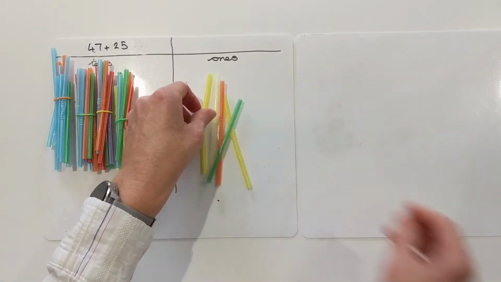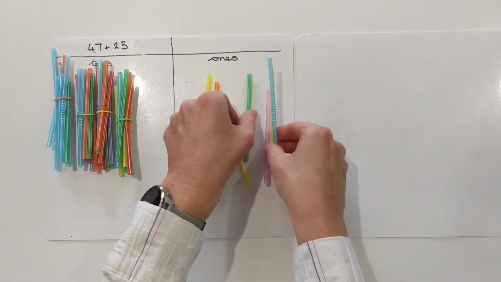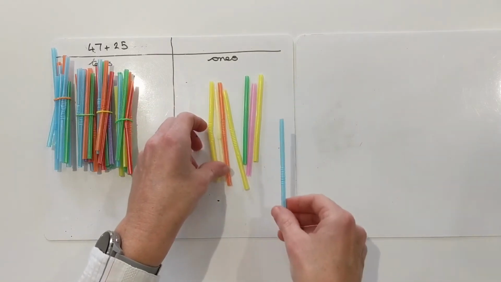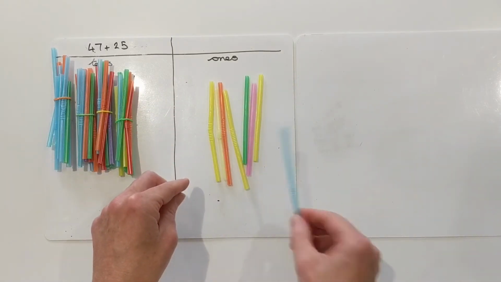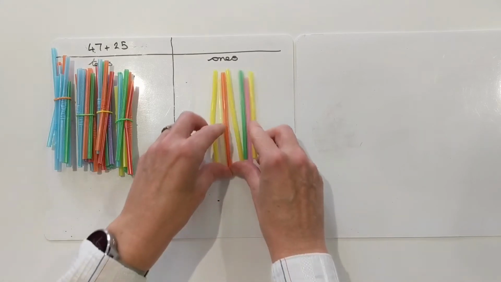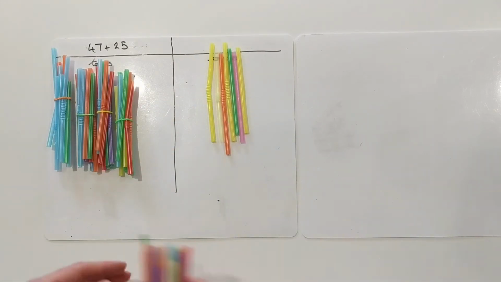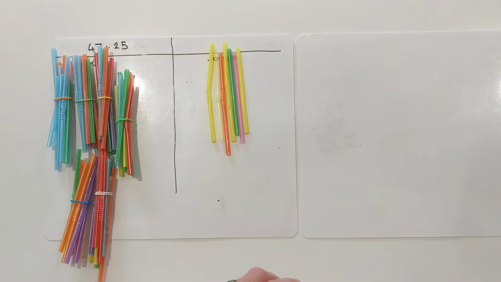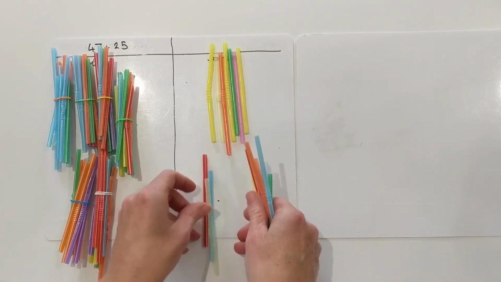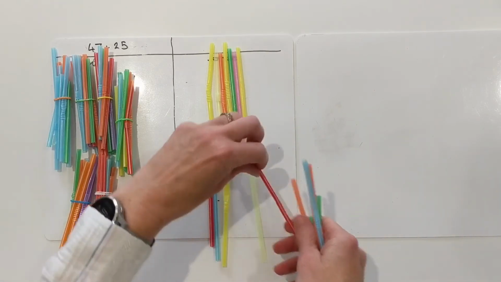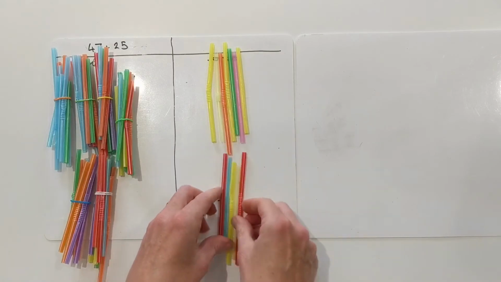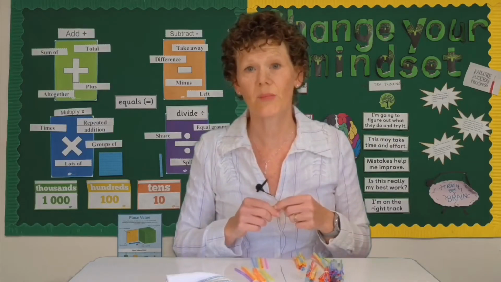1 2 3 4 5 6 7. 1 2 3 4 5 6 7, and I have 2 tens and 5 ones. 1 2 3 4 5. My number is 25. Now, once again, we can just start by adding our ones together.